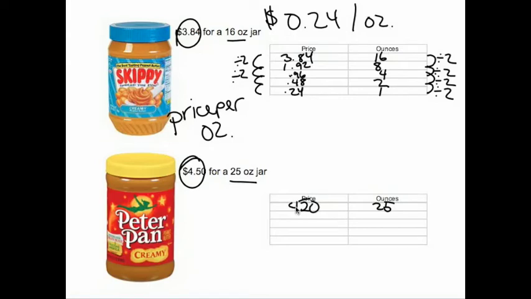Okay, now with my ounces, it's 25. I have to think of a number that's divisible by 25 that can eventually get me down to 1. Okay, 2 is not going to work because, again, up here, when I was doing Skippy, 16 ounces was divisible by 2. So let's try 5. So we're going to divide that by 5. It becomes 5 ounces.